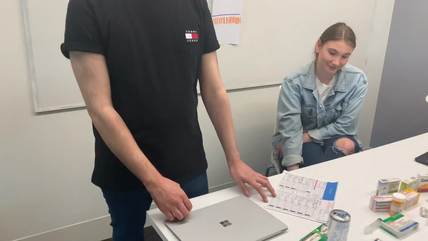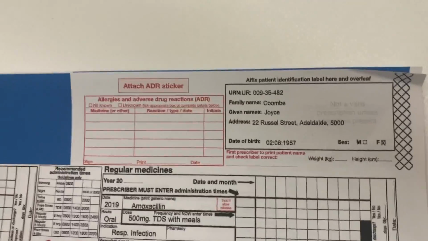To ensure that you have the correct patient, you can check against the medication chart and their ID bracelet. So you'll be able to confirm details like their UR number, their first name, last name and date of birth. We need to at least confirm those 3 to make sure that it is the correct patient.